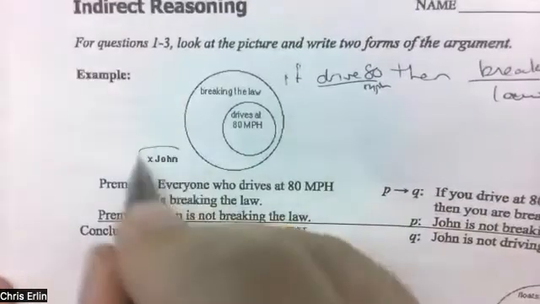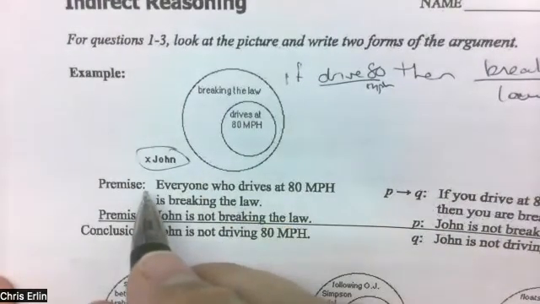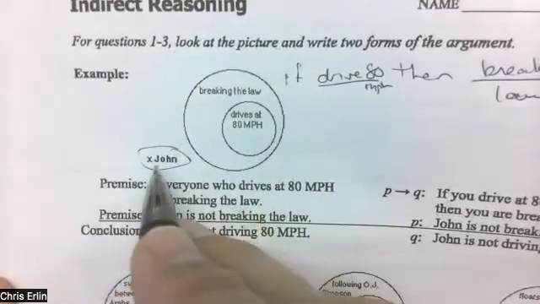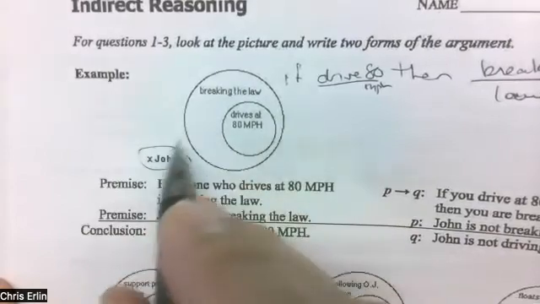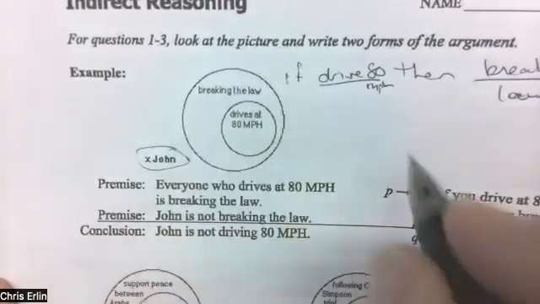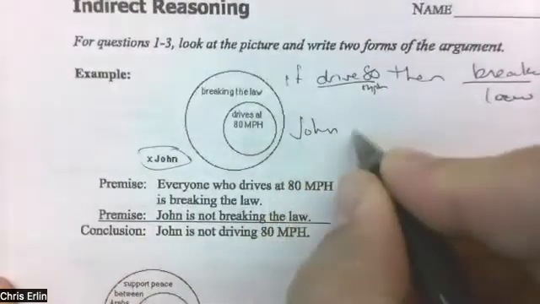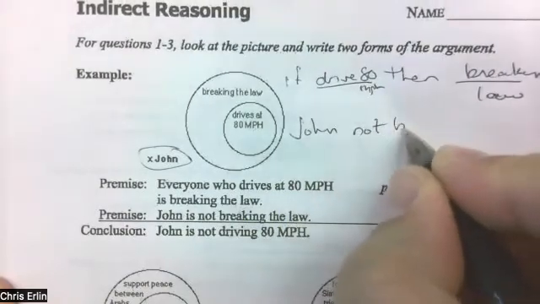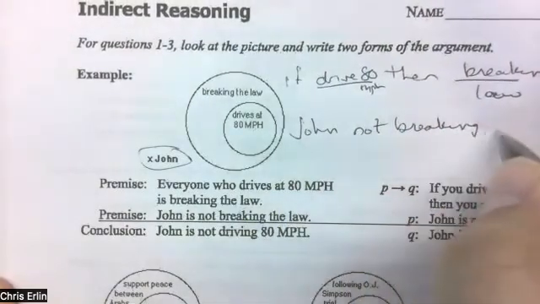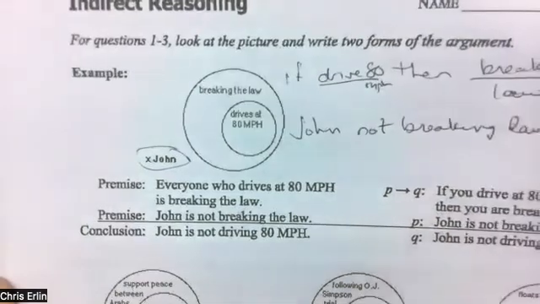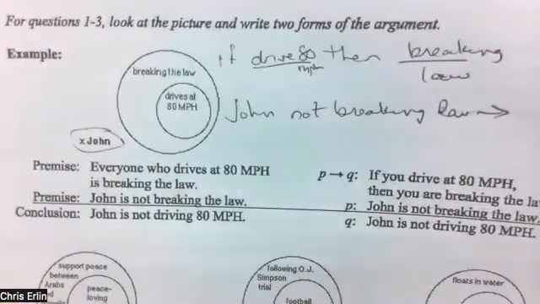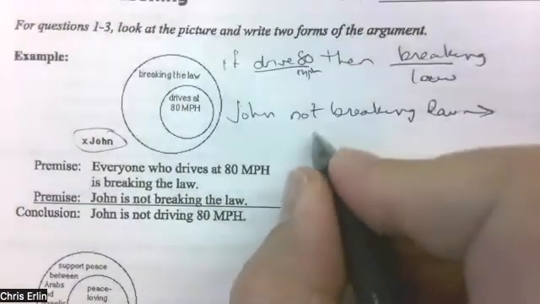Now, see this little X over here, John? Gus and Xander, you guys are going to be frustrated when you hit this. I'm just going to tell you. See this John over here? What's John doing? He's not breaking the law, is he? No, John is not breaking the law. Therefore, what does that mean? Correct.